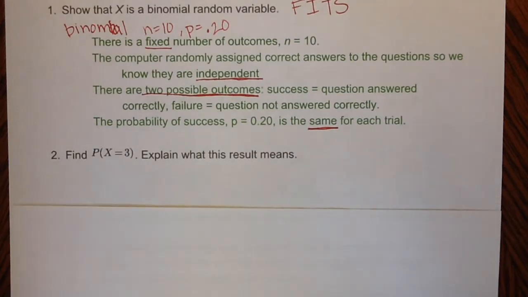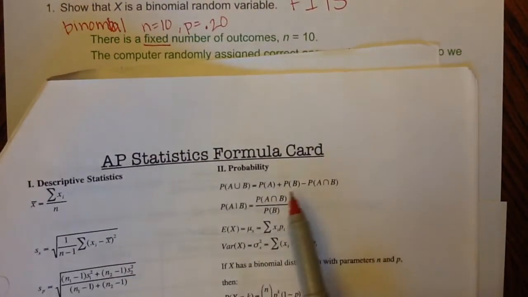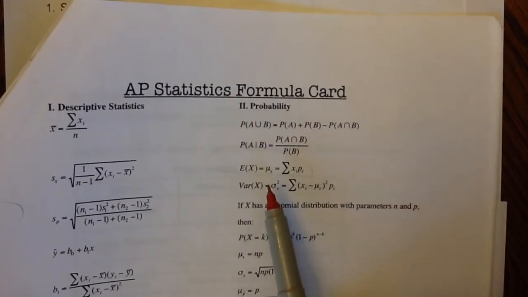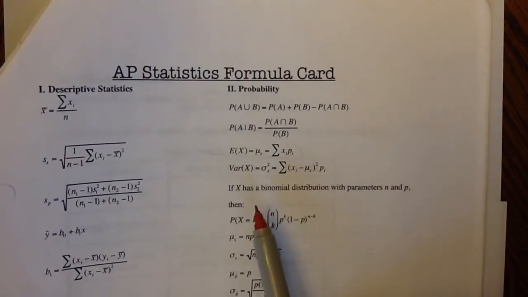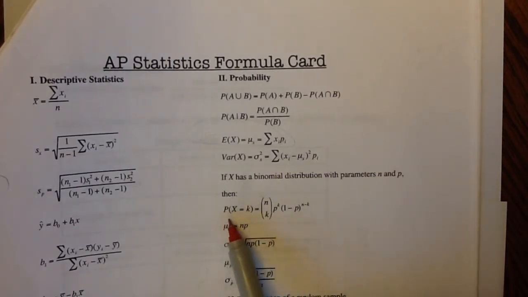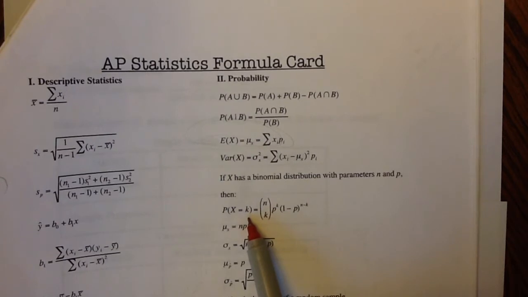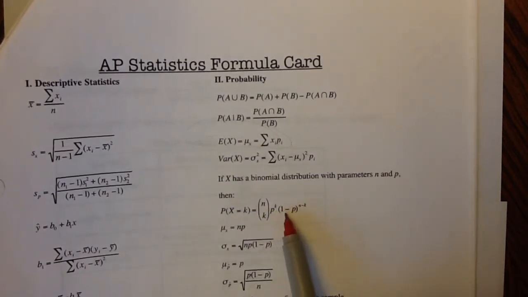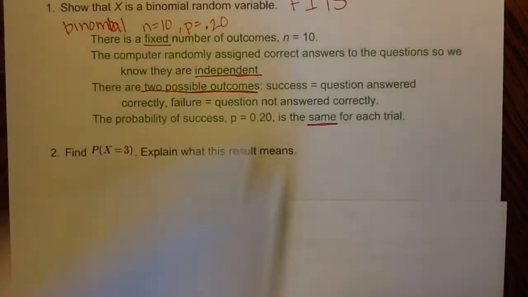So since we know that this is binomial with n equals 10 and p equals 0.2, we're going to use the formula for binomial distributions. Now that formula can be found in your resource packet. Remember, we're always just kind of working through this. So we've gone through our probabilities, our expected values, and the variance of the expected. Now we're here in binomials. This is the formula for a binomial. So probability that x is equal to k is n choose k, p to the k times 1 minus p to the n minus k.